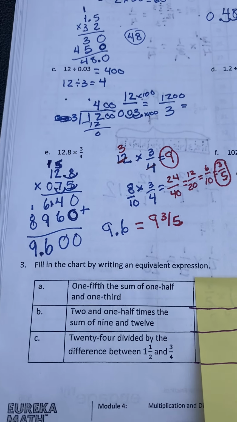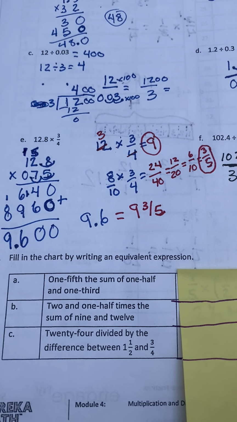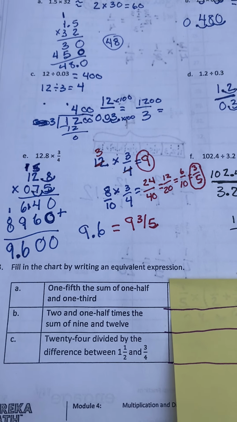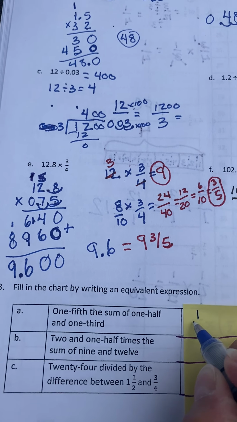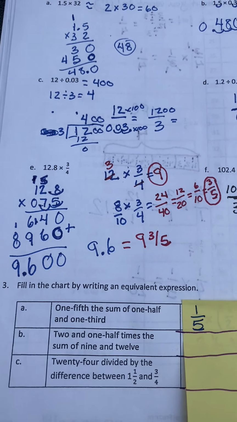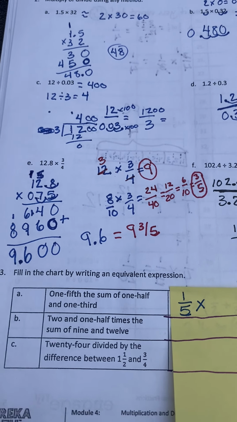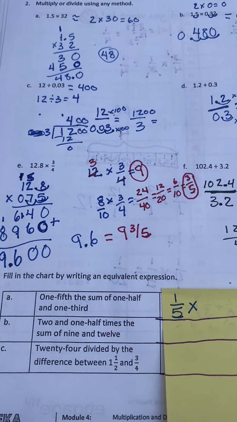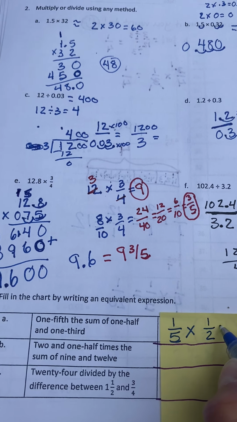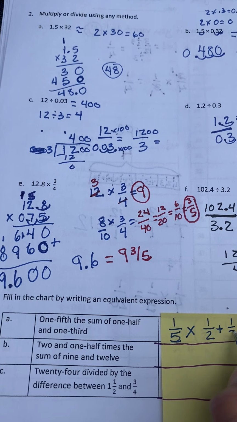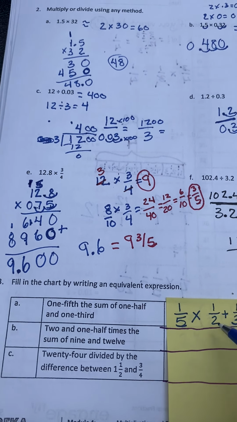Okay, let's look at number 3. 1/5 the sum of 1/2 and 1/3. All right, first off, if you're going to find the 1/5 of something, you are timesing, and it doesn't matter what order we times, so I am going to write my 1/5 down and then my times. Now, what am I going to multiply 1/5 by? The sum of 1/2 and 1/3. Well, sum means add, so 1/2 and 1/3. Now, I'm going to multiply 1/5 by the sum of these two fractions.